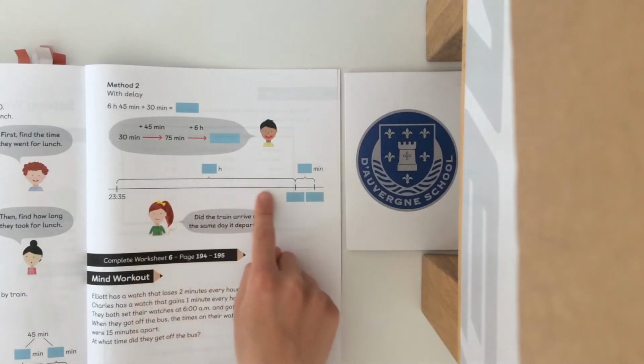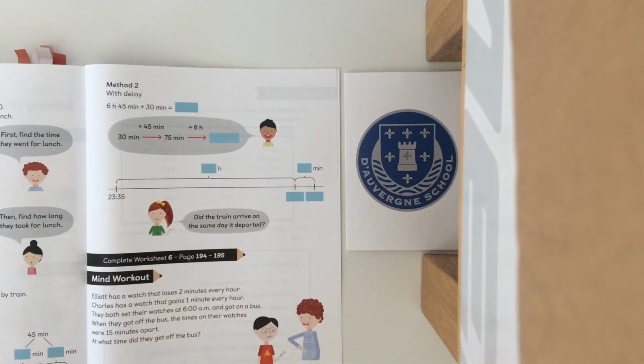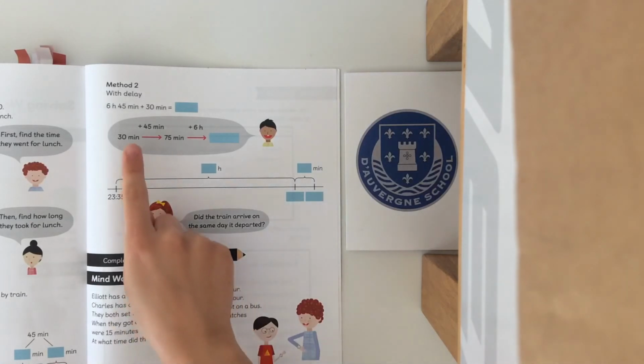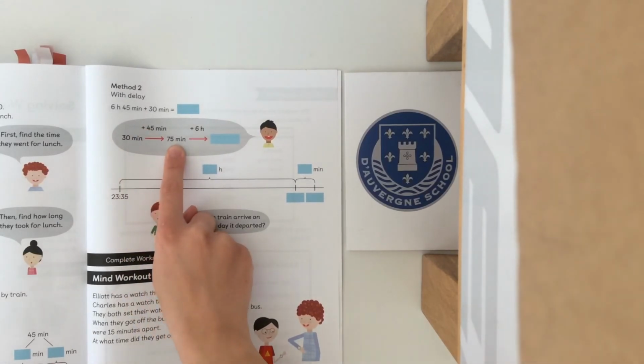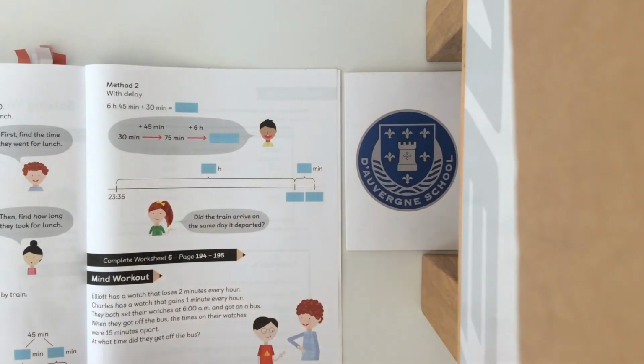So I'd like you to have a little go at adding this together, please. Okay, so we know that 30 add 45 takes us to 75, and 75 minutes add 6 hours.